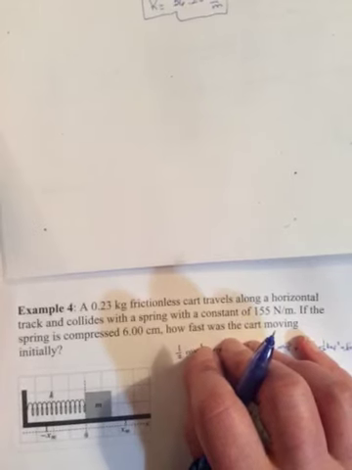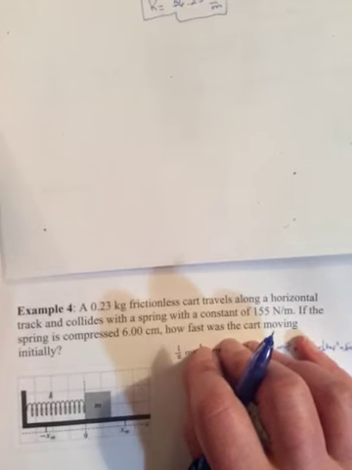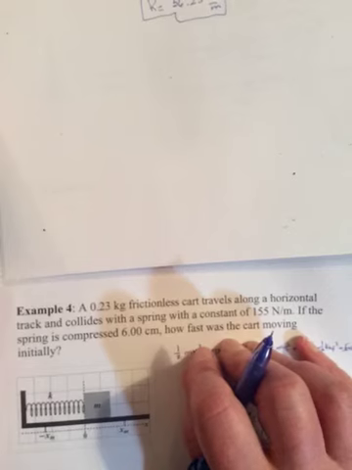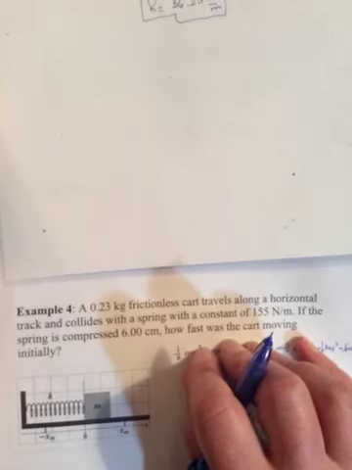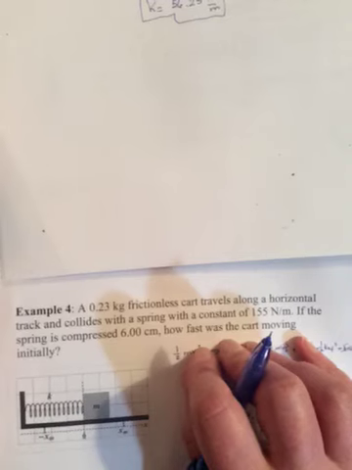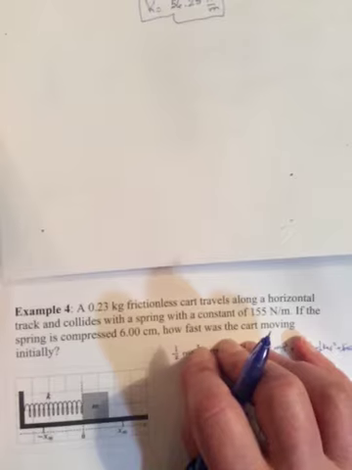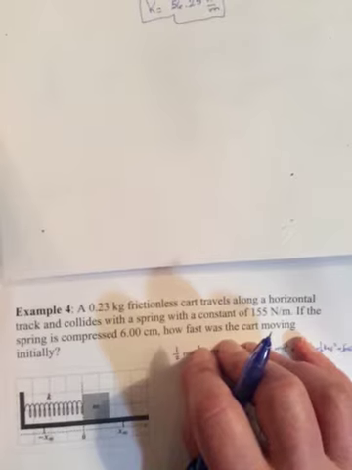So example 4 says a 0.23 kilogram frictionless cart, so we're still not adding in friction yet, just springs, travels along a horizontal track and collides with the spring with a constant of 155 newtons per meter. If the spring is compressed 6 centimeters, how fast was the cart moving initially?